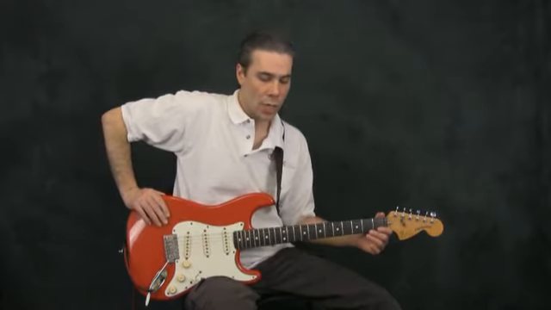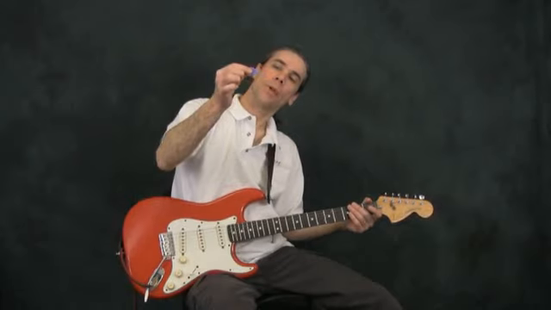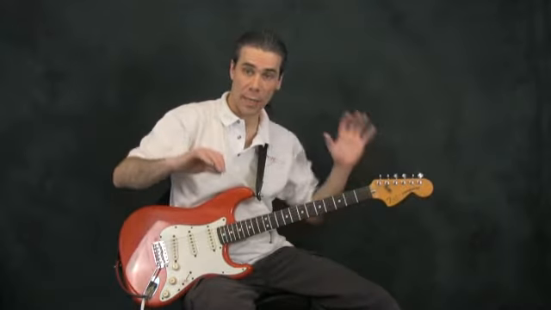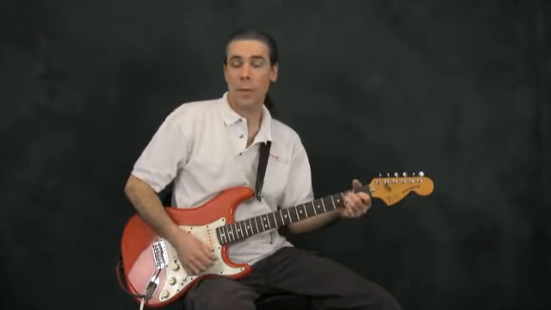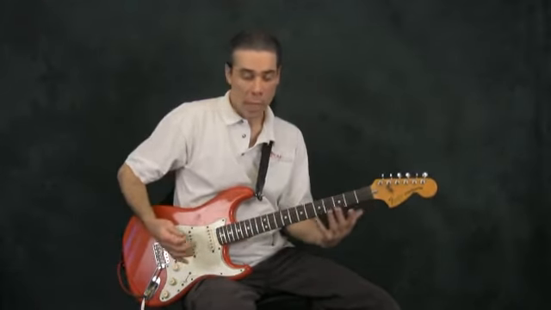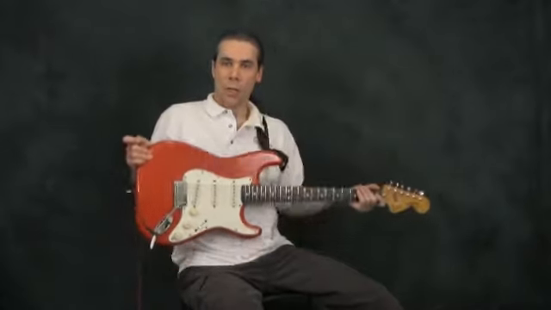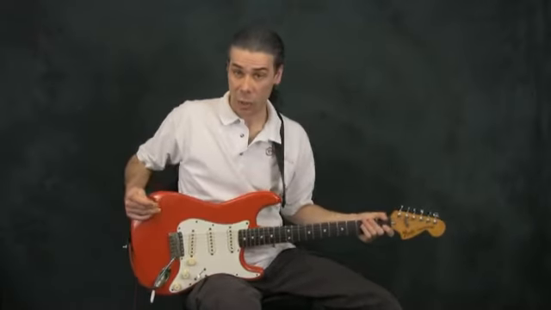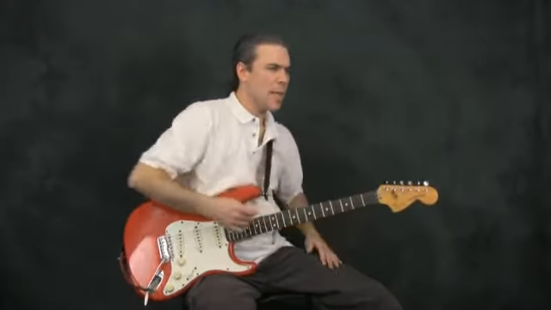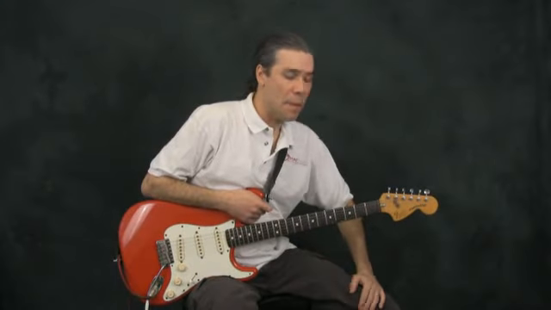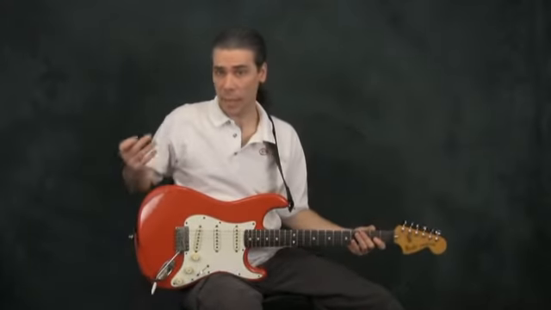In the first chapter we talked about what a pick is, how to use it, and what the right and left hand are supposed to do in picking and fretting notes and in muting, and we also talked about proper guitar positioning and posture. We moved on then to the basic parts of the guitar, acoustic and electric.